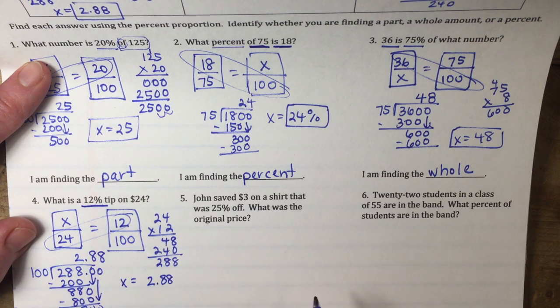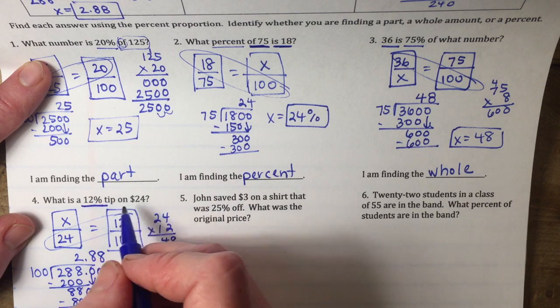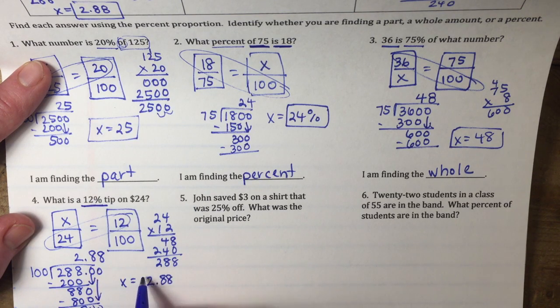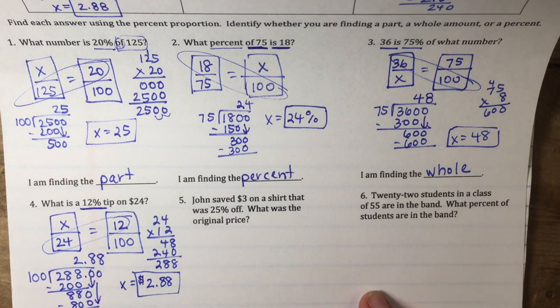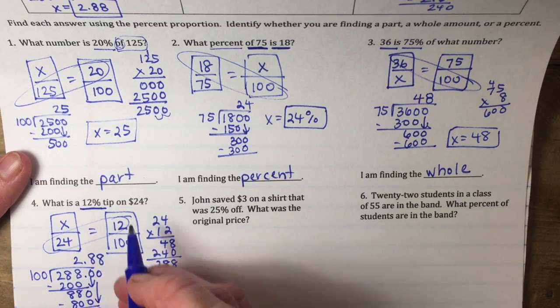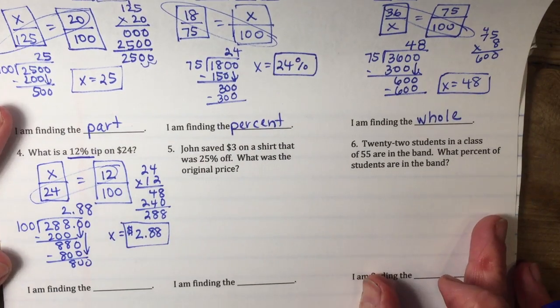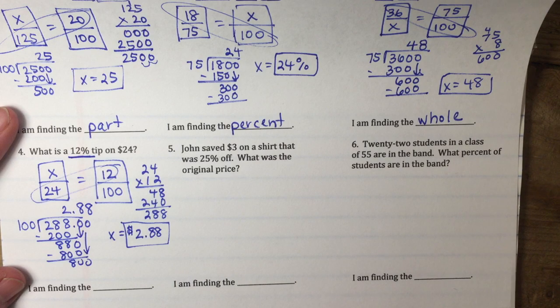If I go back and look at my problem, it's a tip, right? It's 12% tip on $24. So it's not really just 2.88, it's $2.88. This would be the part that you left at the table after paying for your meal. You're going to pay the $24 because that's what the food cost. Okay, and then in addition, you're going to leave that for the waiter.